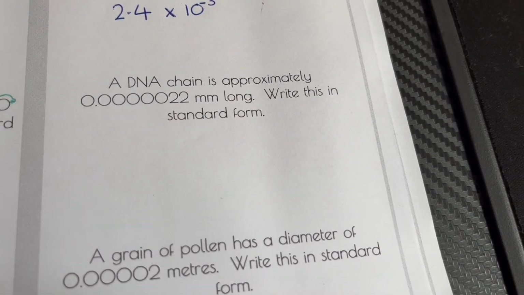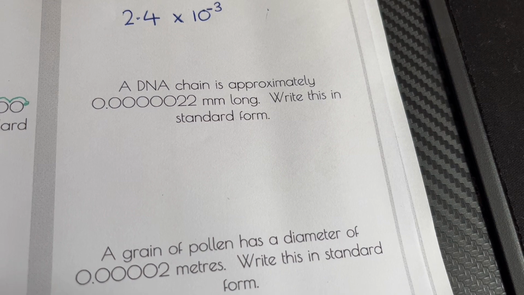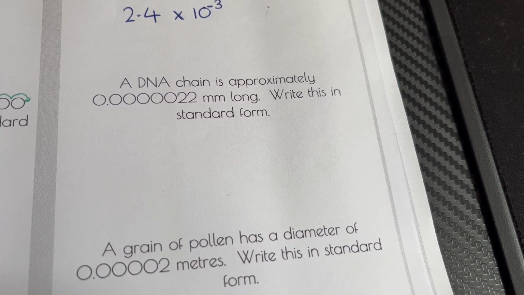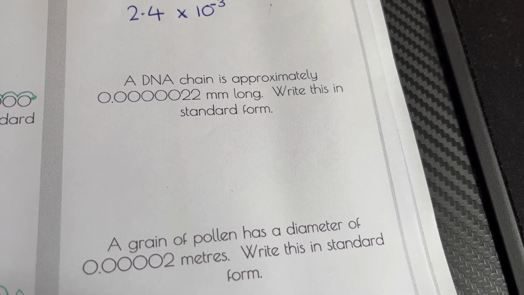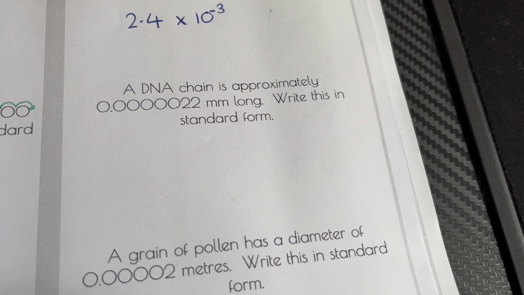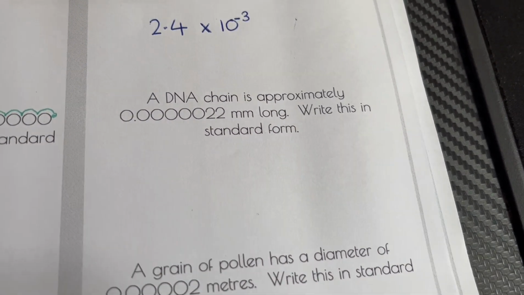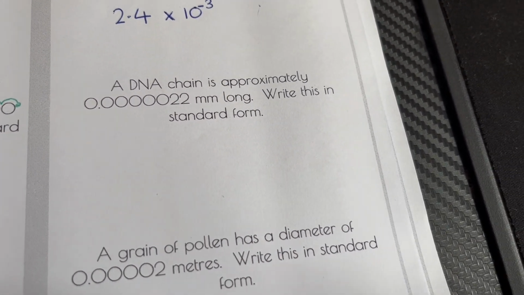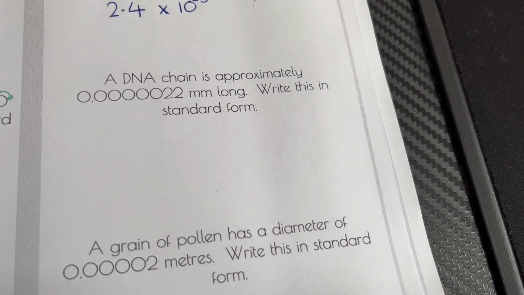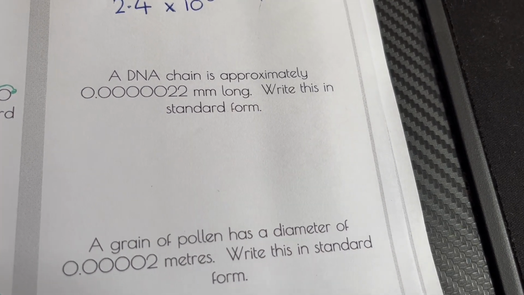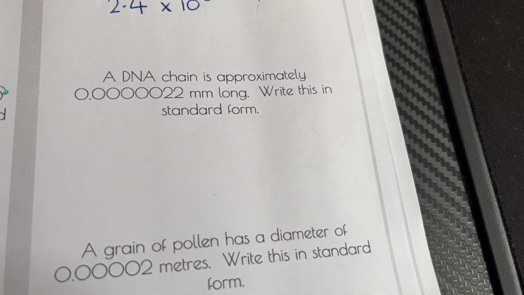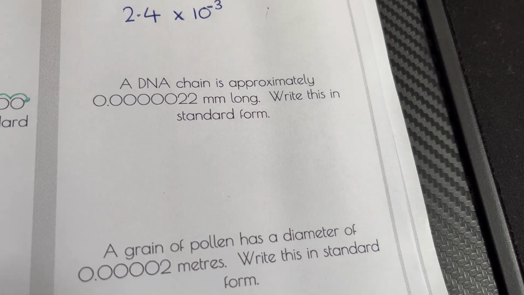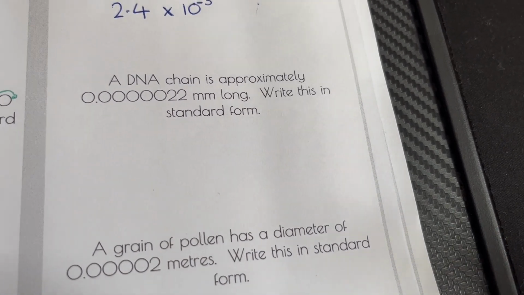So we've got a DNA chain that is approximately 0.000022 millimeters long. There's quite a lot of zeros. Write this in standard form. You can see from the way I've read it that it's just not practical because there's a lot of zeros that you have to say, which is why standard form is handy to use, and which is why we use standard form.